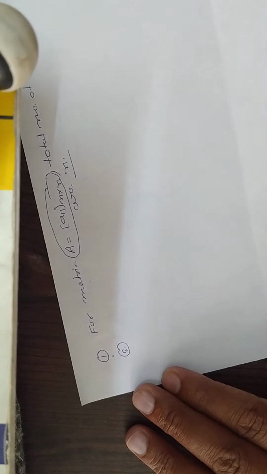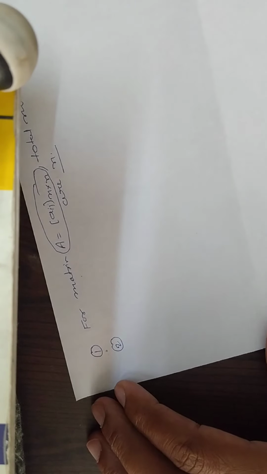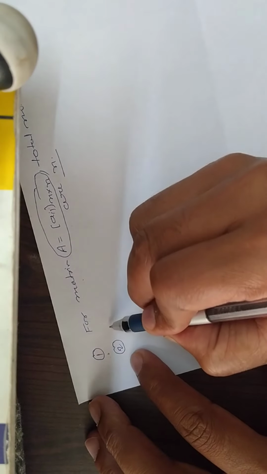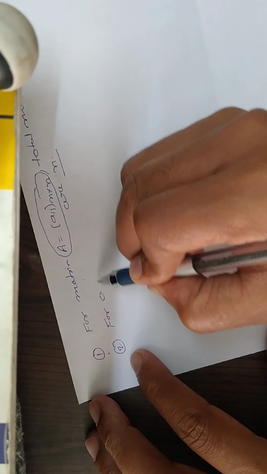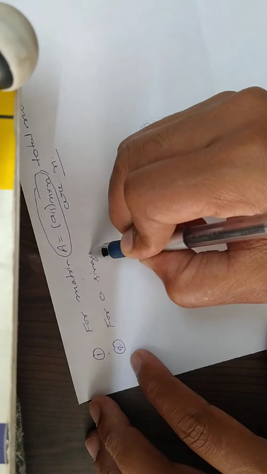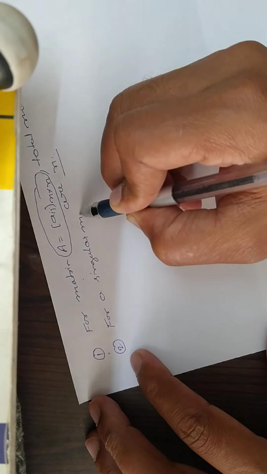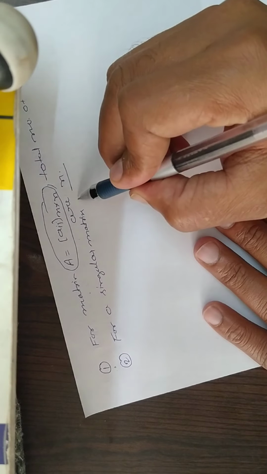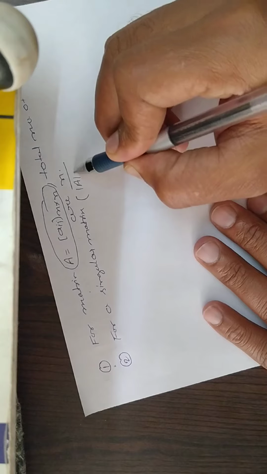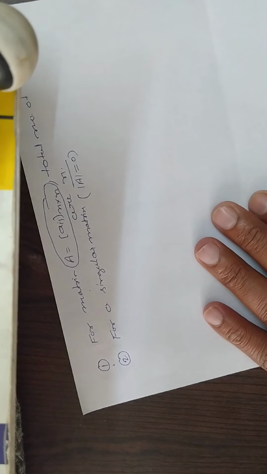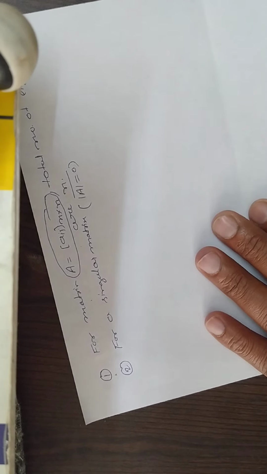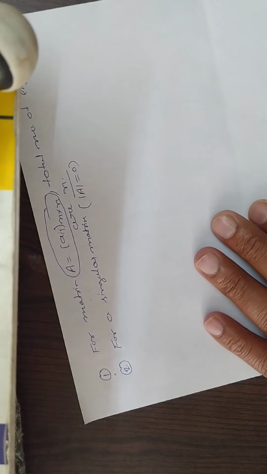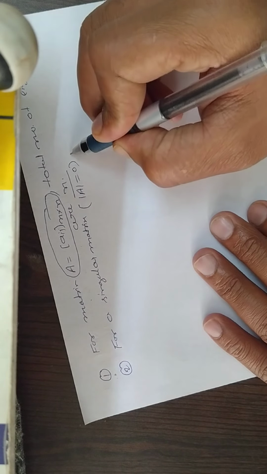Now the second property. Suppose that we have a singular matrix. Singular matrix means a matrix in which the determinant of the matrix equals 0. This is a singular matrix. So for a singular matrix, there always exists at least one zero eigenvalue.